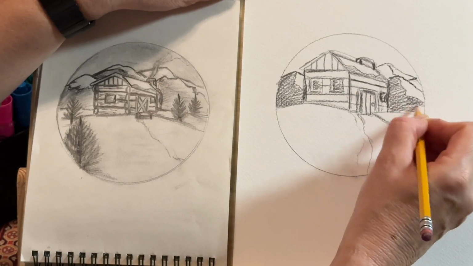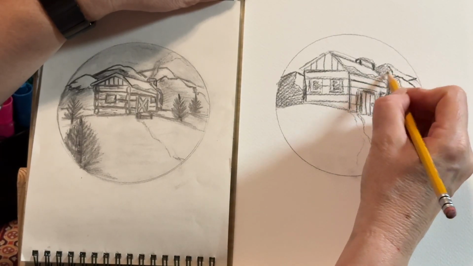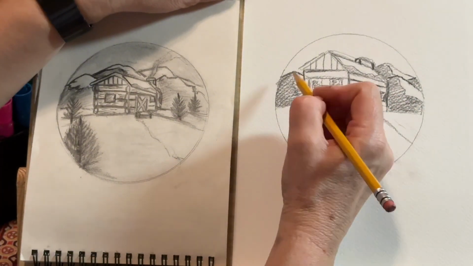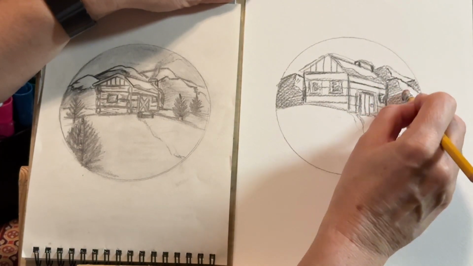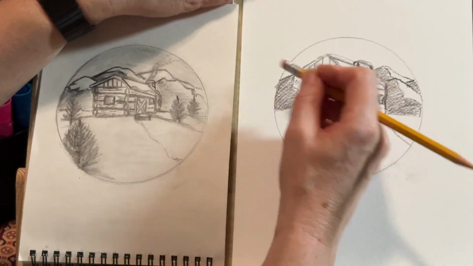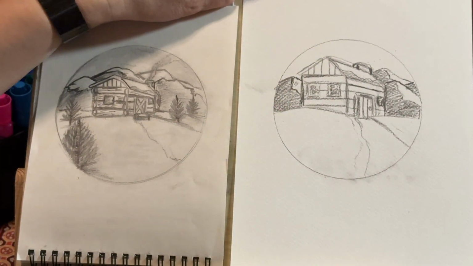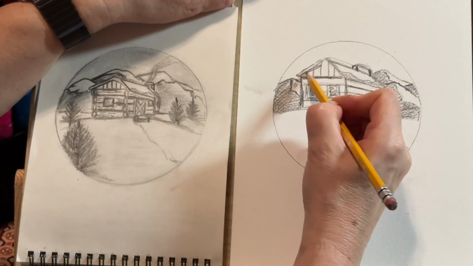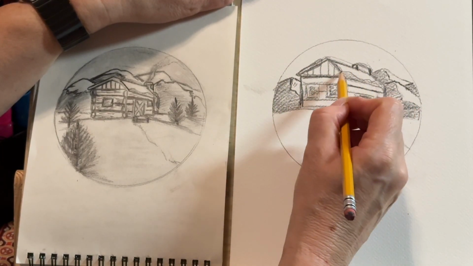And again, you can blend with your finger, you can blend with a napkin, you can blend with a paper towel. You don't even have to blend it at all. Some people don't like blending, some people like it a little bit smudgier looking. Nice thing about erasers is you can always come back in and bring out some highlights with your eraser if you want. Or if you have something that you don't particularly like, you can come back and pull that out later on.